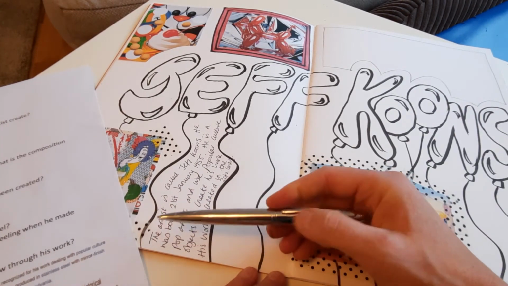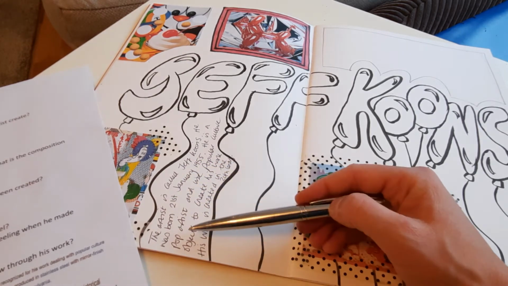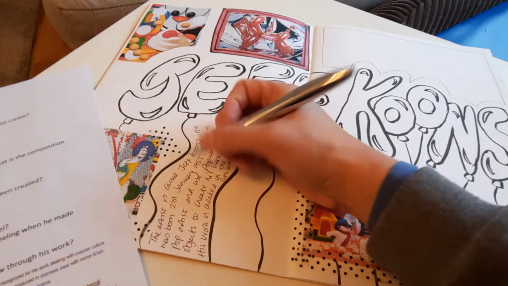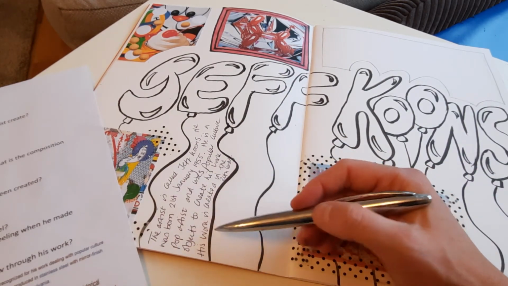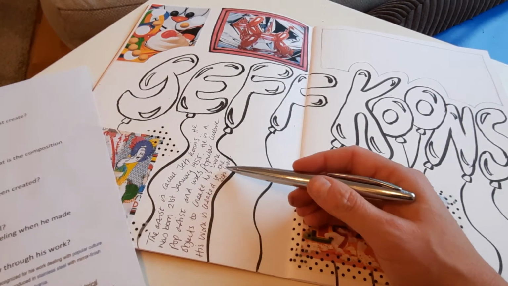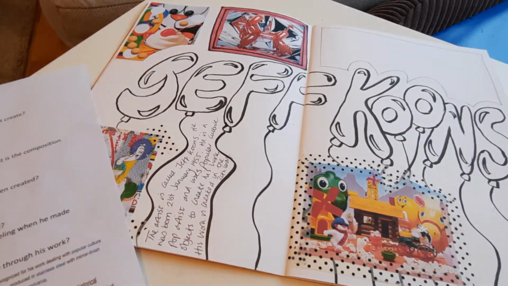Okay, so the artist is called Jeff Koons. He was born 21st of January 1955. He is a pop artist and uses popular culture objects to create his work. His work was created in the 20th century. Okay, that's my first section done.